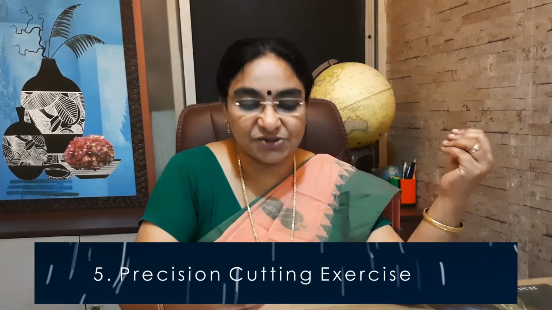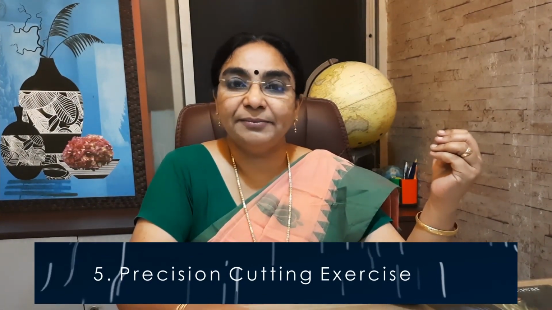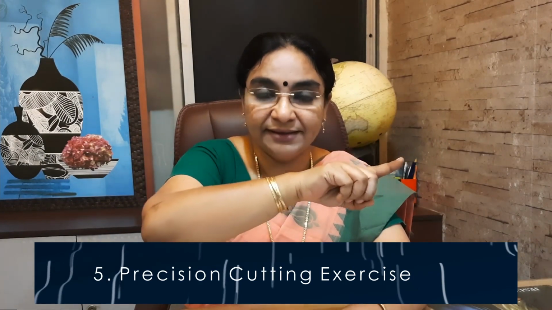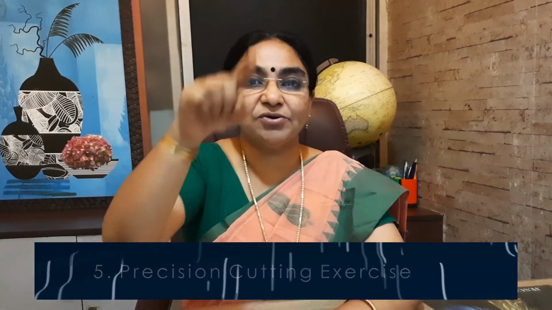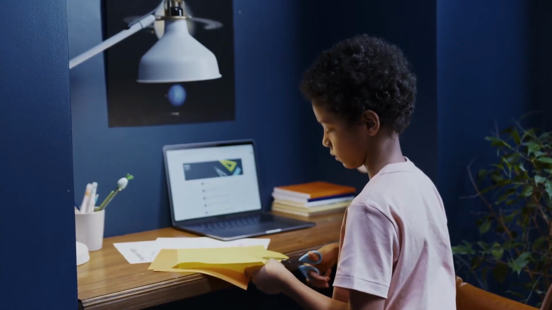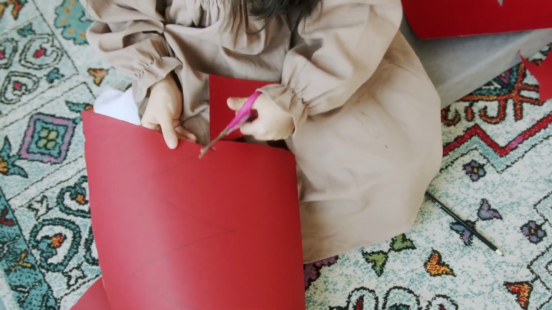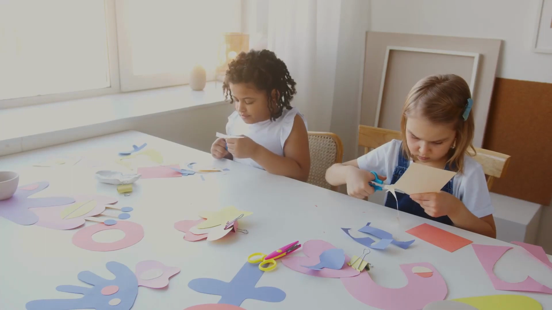So I said the first method is color cancellation, then stringing, then joining the dots, then coloring within the lines. And the fifth one is cutting pictures and sticking them. We can draw a circle, and we can draw a square, or draw something and ask them to cut according to that size and then stick it inside.